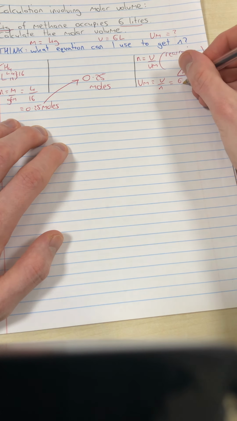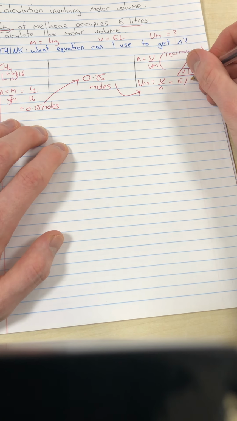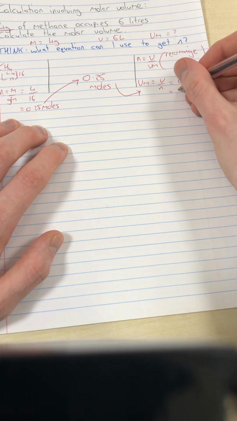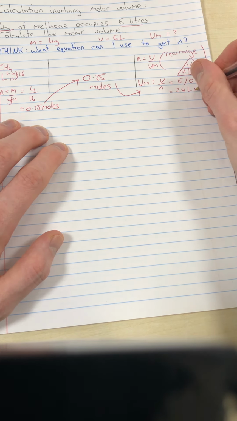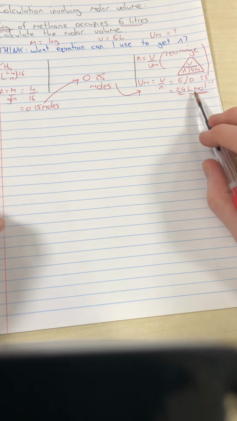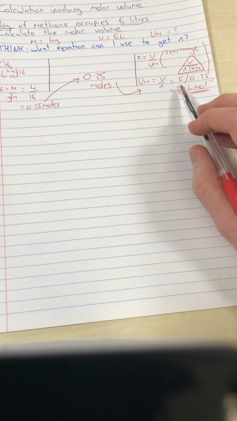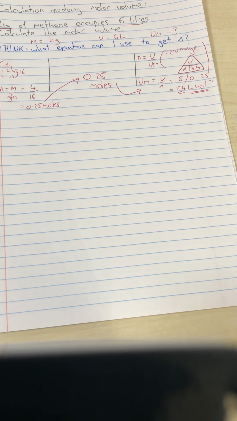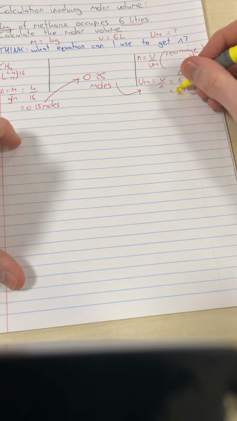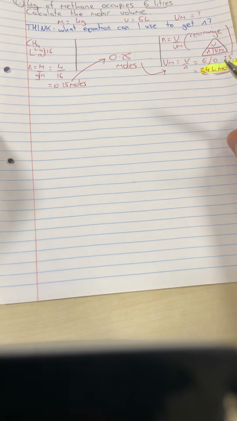So that is 6 divided by the number of moles, 0.25, and the molar volume is 24 litres per mole. Okay, you need to know the units as well, so that's litres per mole, because for every 1 mole, a gas is taking up 24 litres. So let's highlight that: 24 litres per mole. Right, let's do another question.